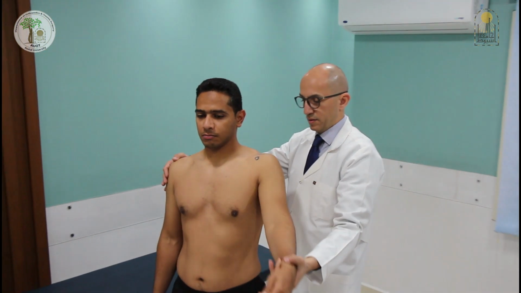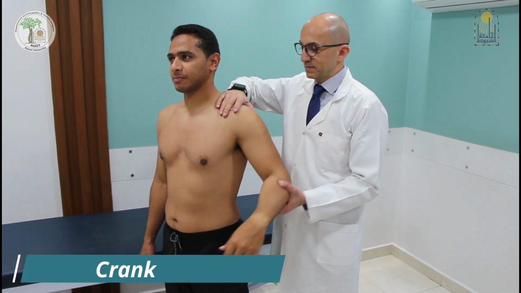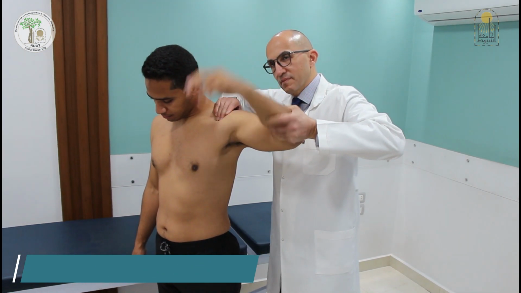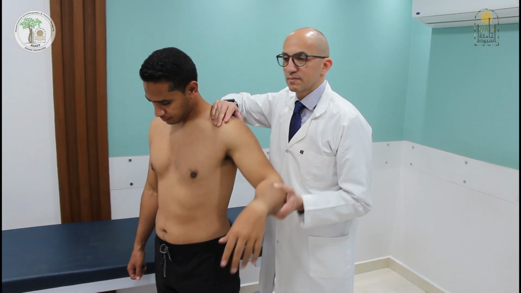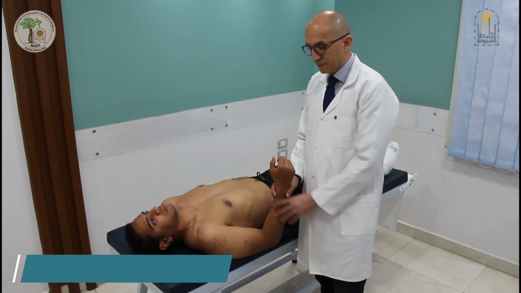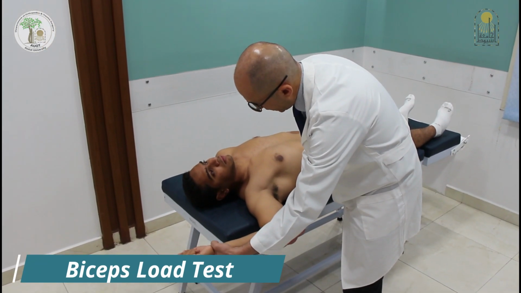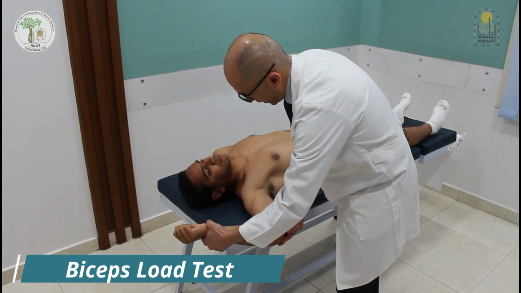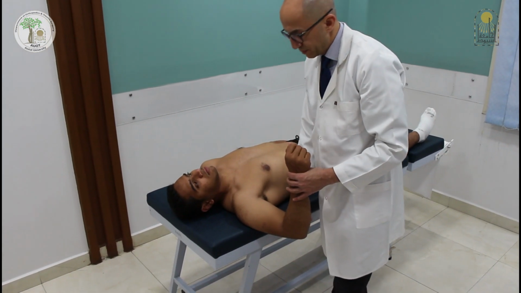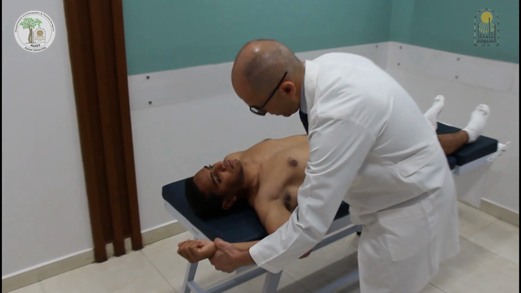We're able to do the crank test also, which is after stabilizing the scapula, we do abduction 90 degrees, we do axial pressure, and we try to move external and internal rotation, which may elicit a click as you are squeezing the labrum. We have the biceps load test, in which the patient is lying down, the arm is brought into 120 degrees of abduction, and then we hold the patient's arm and we ask him to put his arm on his head against resistance. This will elicit deep-seated pain.